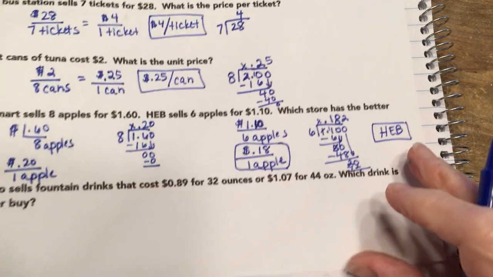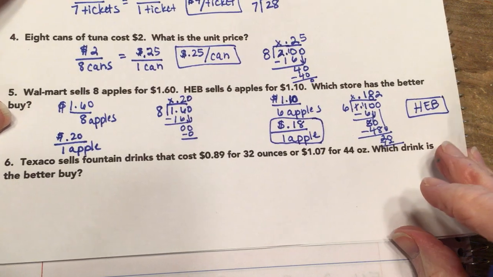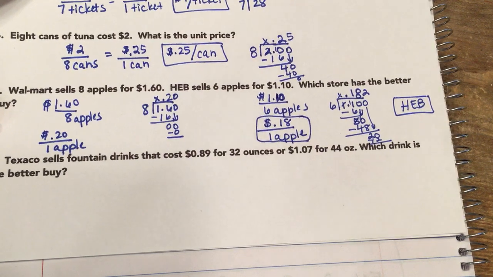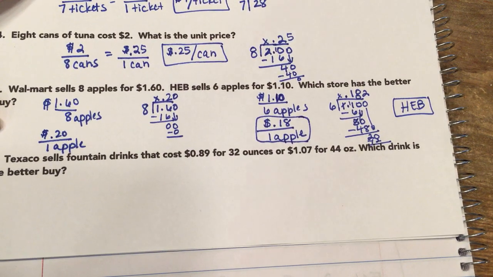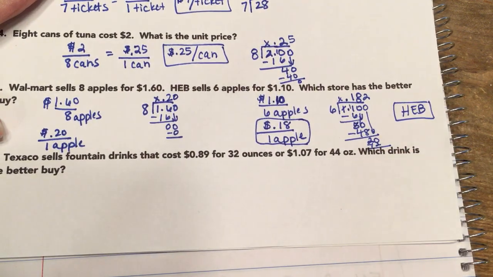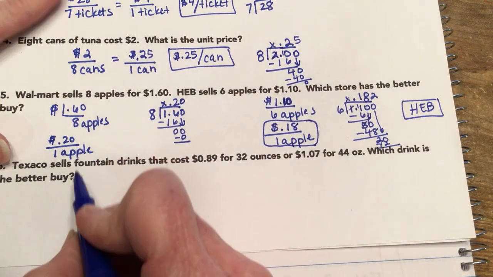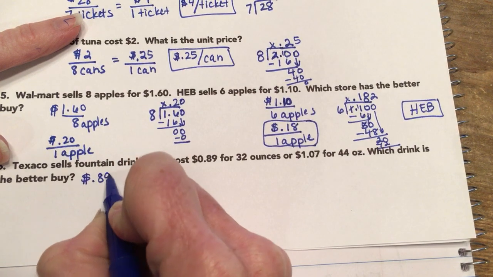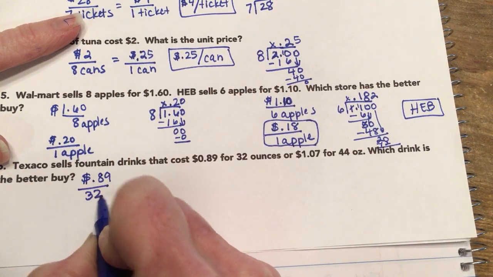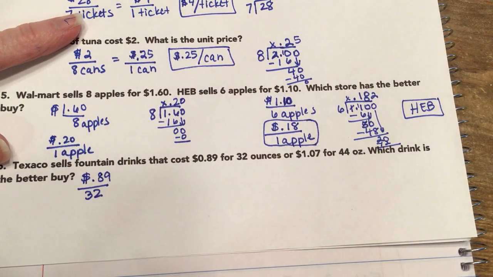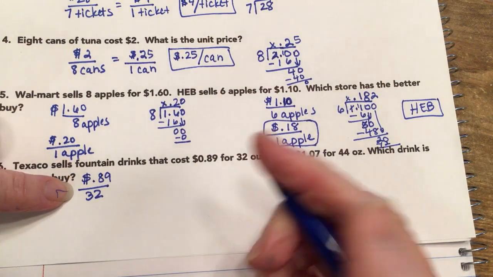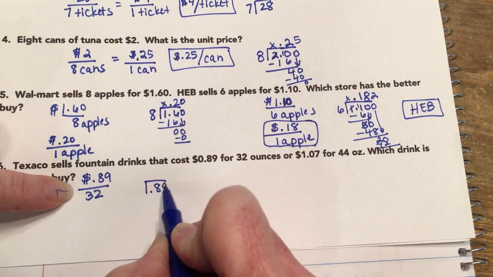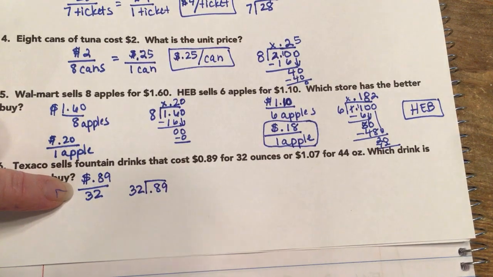All right. Last one. Texaco sells fountain drinks that cost 89 cents for 32 ounces or $1.07 for 44 ounces. Which drink is the better buy? All right, so which one are you getting more for your money? So I'm setting up a unit price. I'm going to set the price in my numerator, 89 cents, and the units in my denominator over 32. I can go ahead and make this a unit price by dividing. So top number is 89, bottom number's 32.